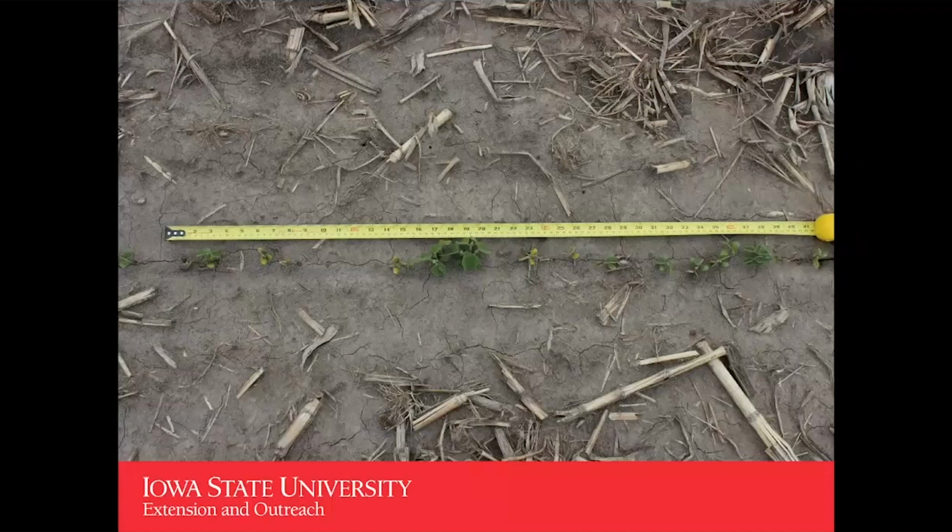So it can take a little bit more time. So a lot of times what I recommend is counting 3 feet or 4 feet of row, counting the number of plants in that row length, dividing it by 4, and then I have a table that extrapolates number of beans per foot out to number of plants per acre.